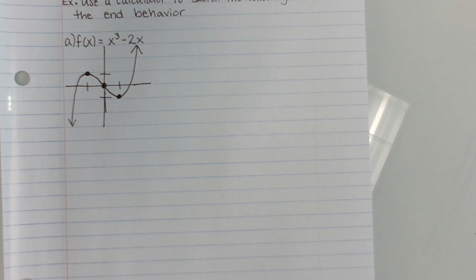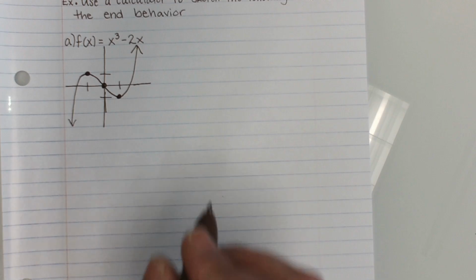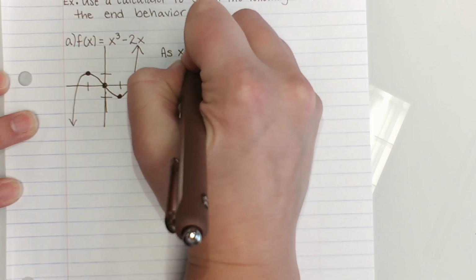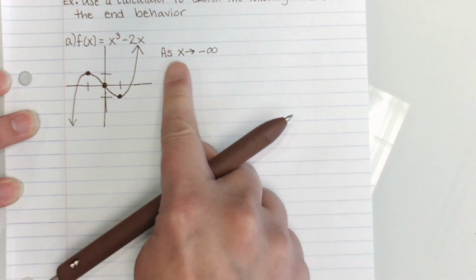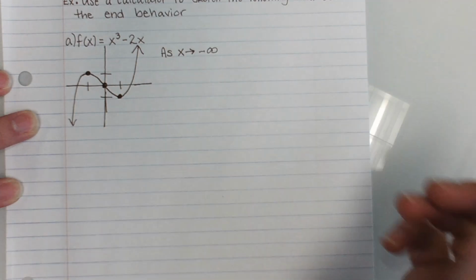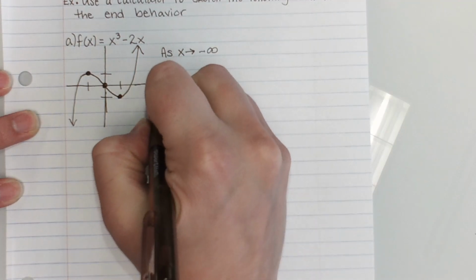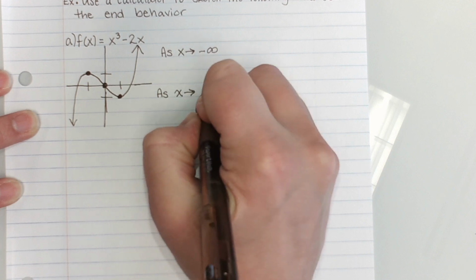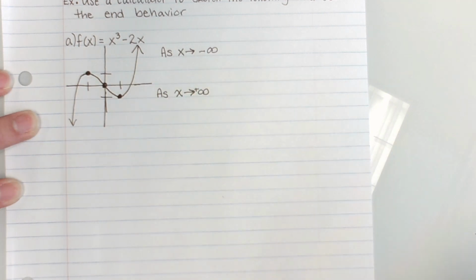That's the sketch of the graph, but now I need to talk about end behavior. There are 2 end behaviors for every graph, as x goes to -infinity and as x goes to positive infinity. This notation means as x goes to -infinity. And then a couple lines below that, giving myself some space between them, I also want as x goes to infinity or positive infinity.